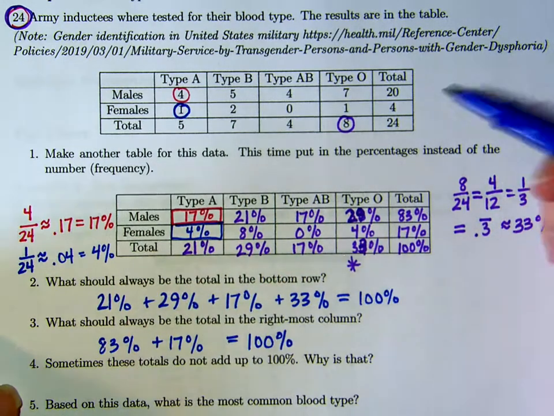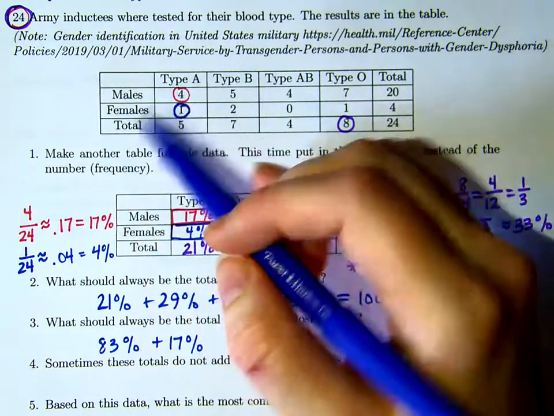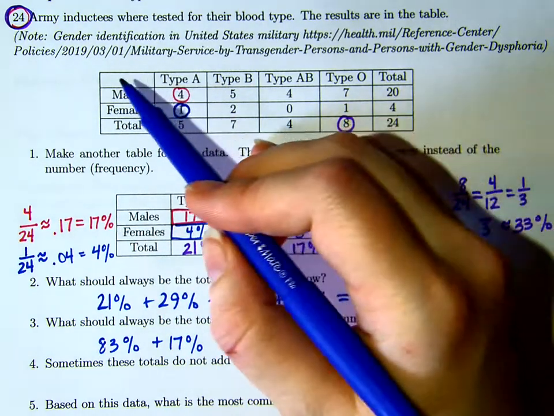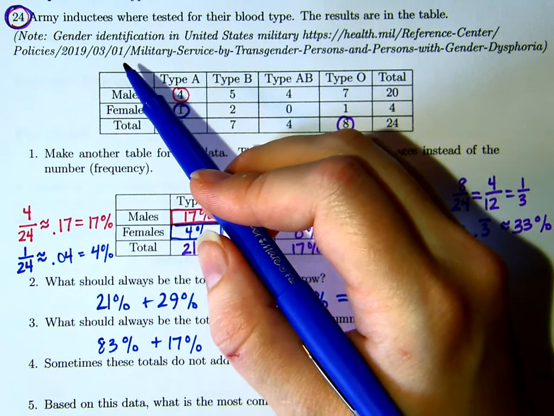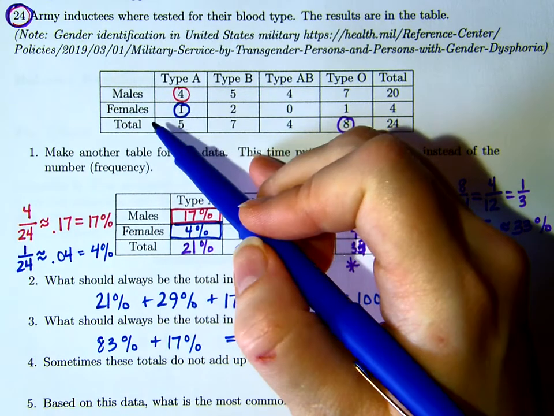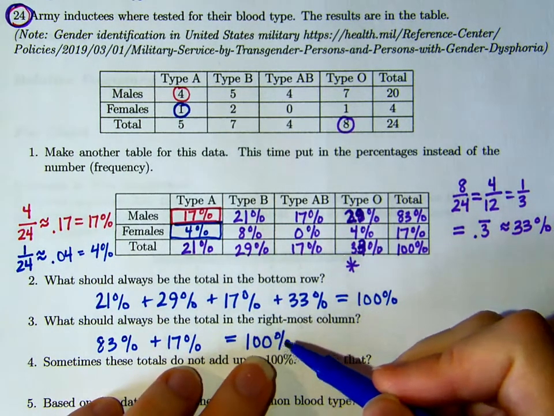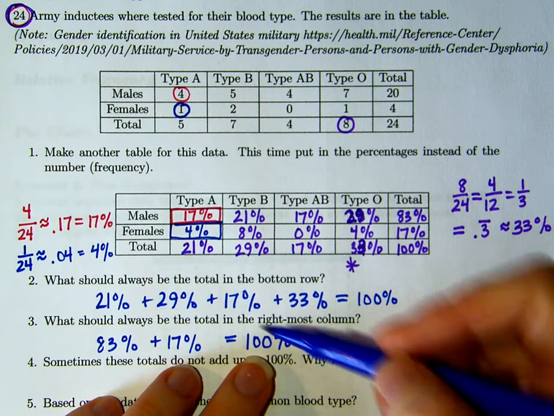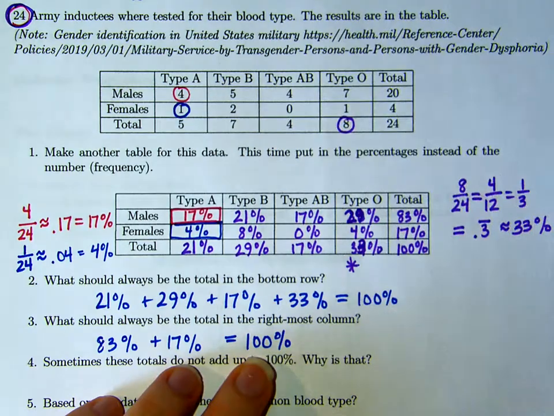And what that is saying is this: if we classify individuals based on the United States military identification of female and male genders, then you should get 100% of people because they have put them into one of these two categories.